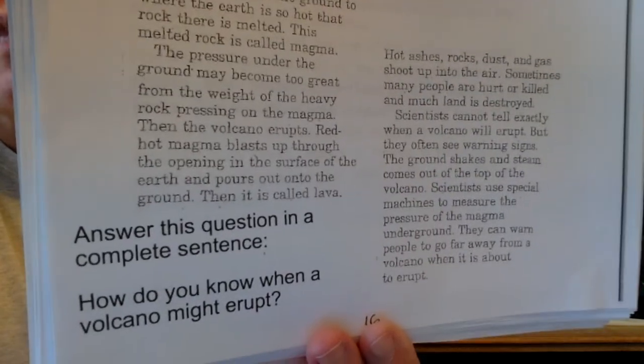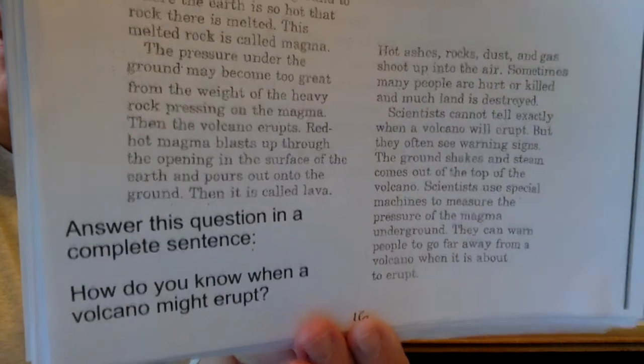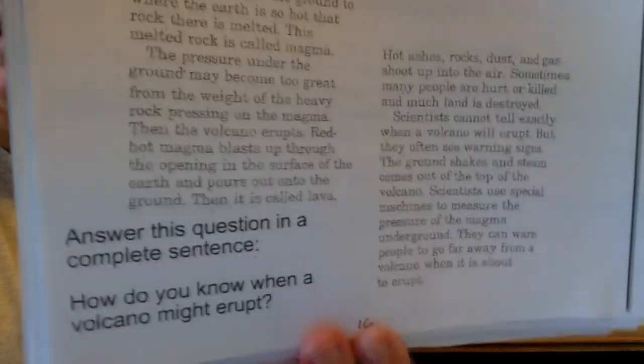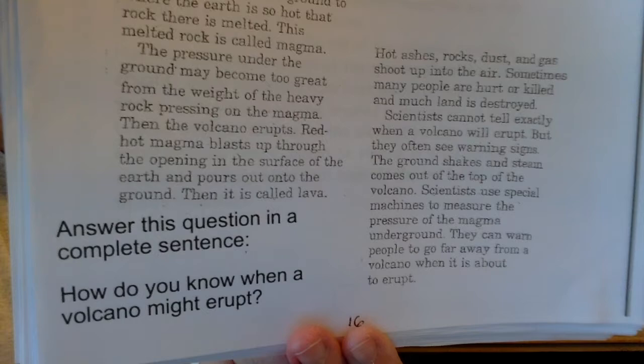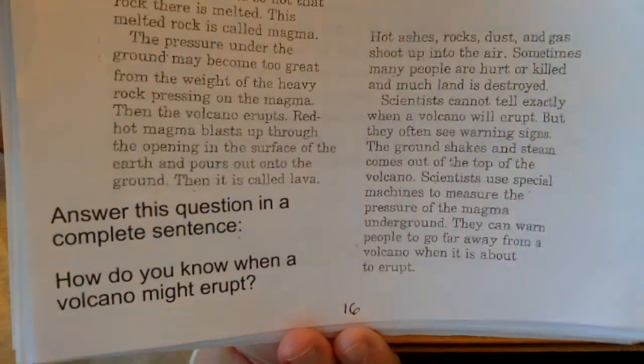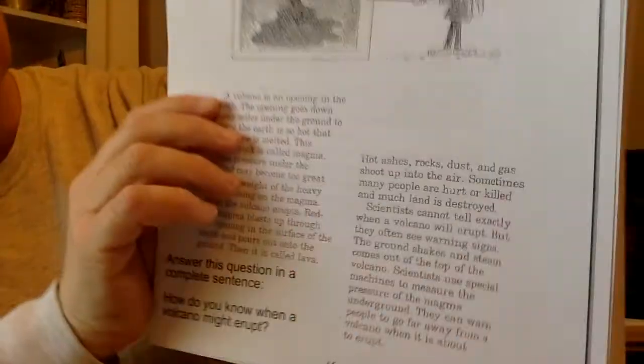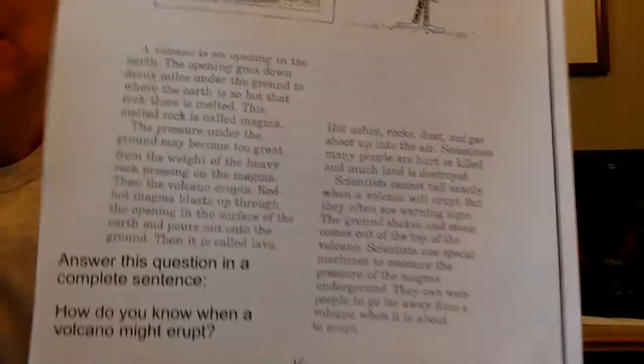Sometimes many people are hurt or killed and much land is destroyed. Now you should know that was a long time ago when people would be hurt or killed. Now volcanologists can study volcanoes, and we're going to learn about that in the next paragraph. It starts right here about scientists.